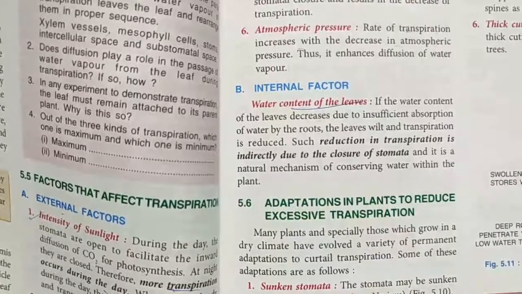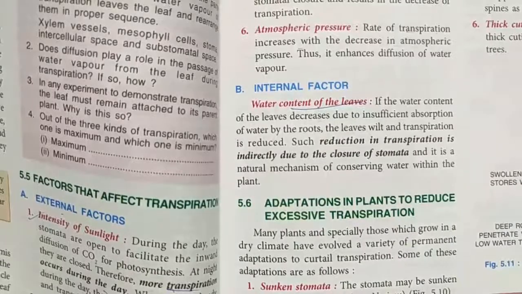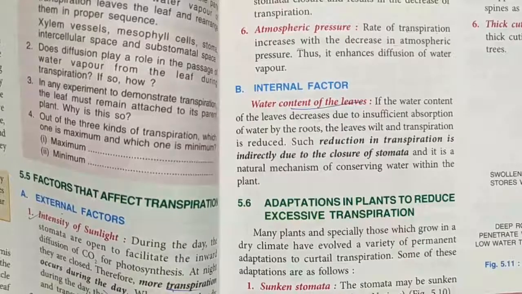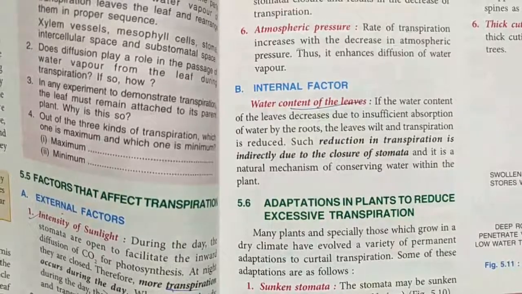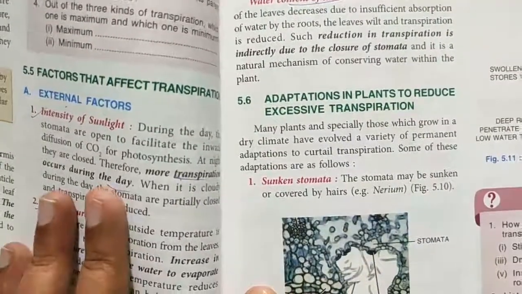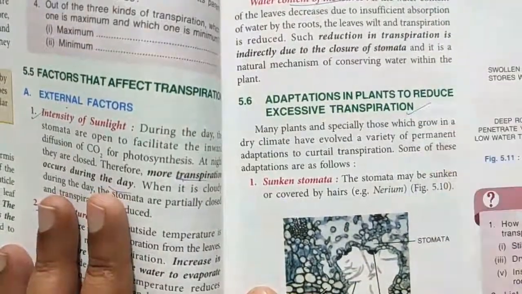If the concentration of water is optimum, that means it is in a sufficient amount, the opening and the closing of guard cells will take place, due to which the transpiration will be normal in nature. Now there are some adaptations to reduce transpiration, that is, how the transpiration can be reduced.